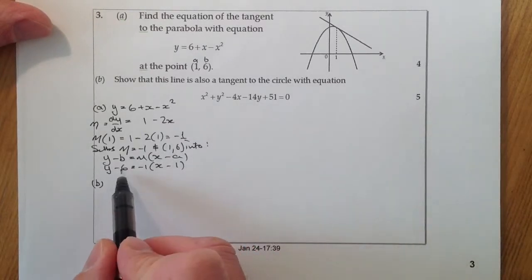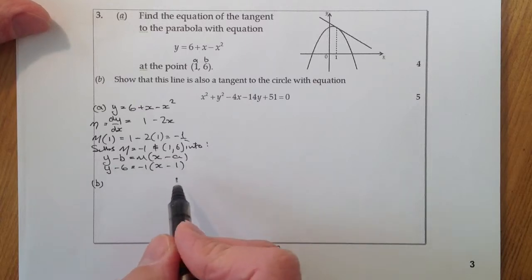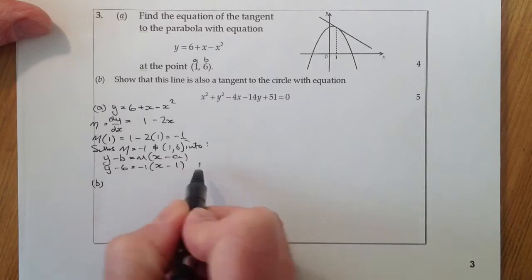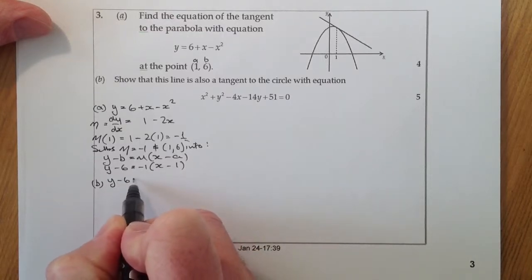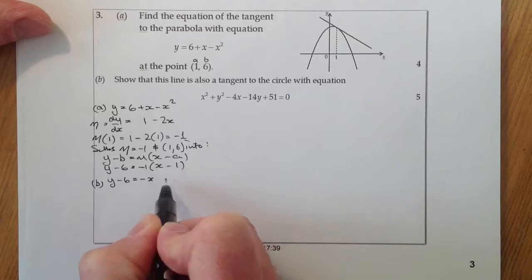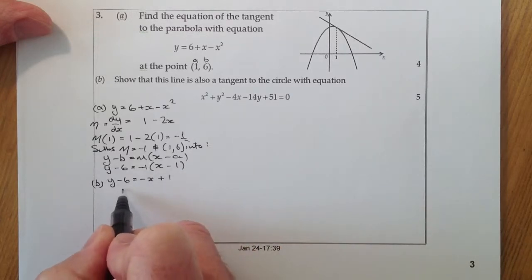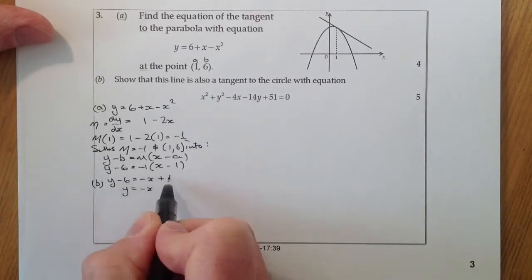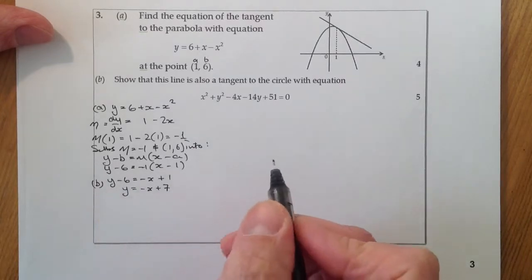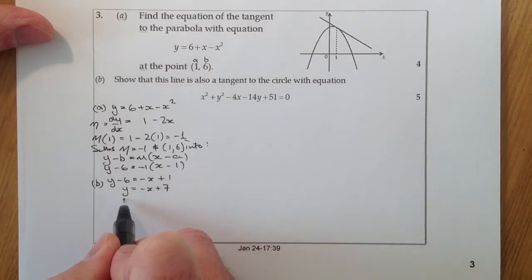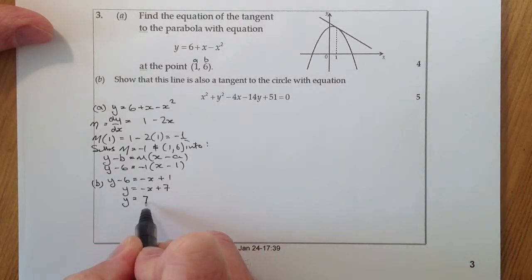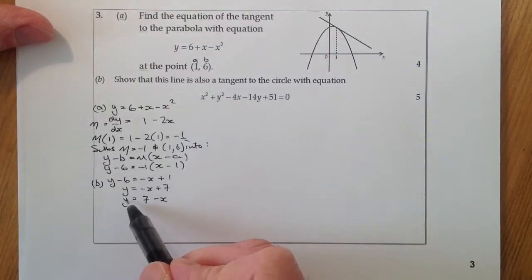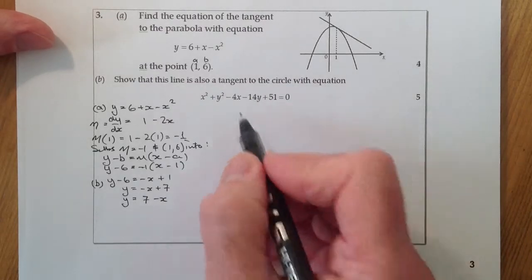What I'm going to do here is sort this equation out and simplify it a bit so I can substitute it into the circle equation. Multiplying out on the right hand side, I'll get minus x, and that will be plus 1 over there. I'll gather it all together, and bringing the 6 over, that gives me y is equal to minus x plus 7. I'll tidy that up to 7 minus x, which will be a bit easier to substitute in where I see y in the circle equation.